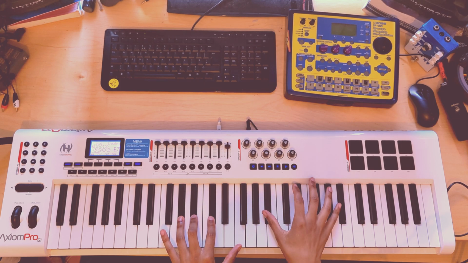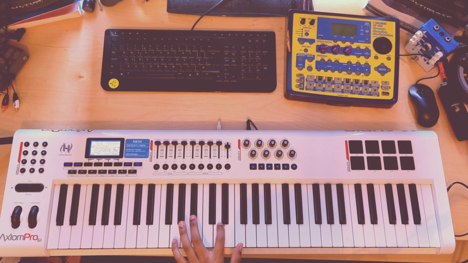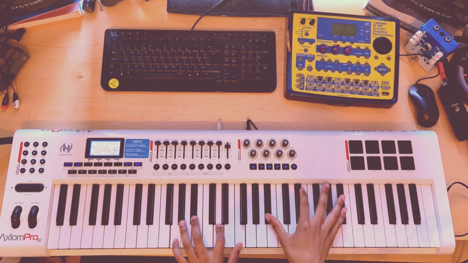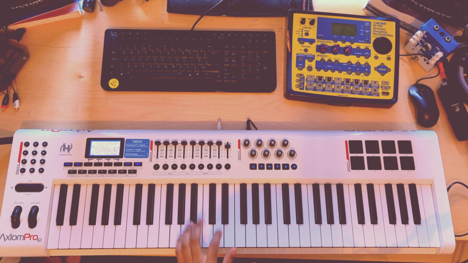Basically two chords going throughout. You've got this B flat minor 7. And then it goes to, you could call it a G minor 7. But really with what the bass is doing, I think of it as an E flat major 9.